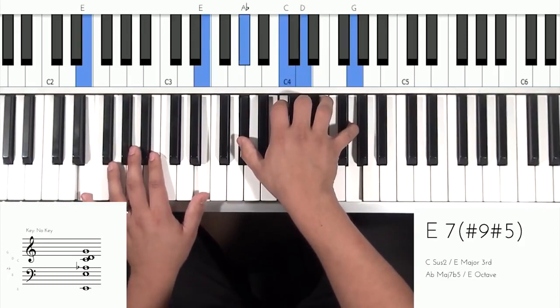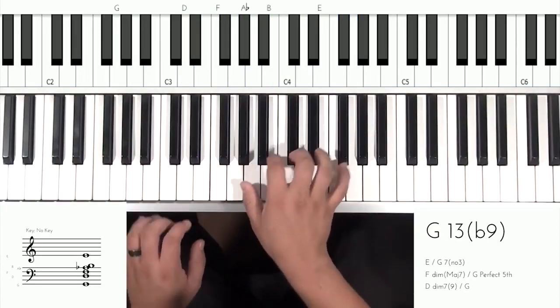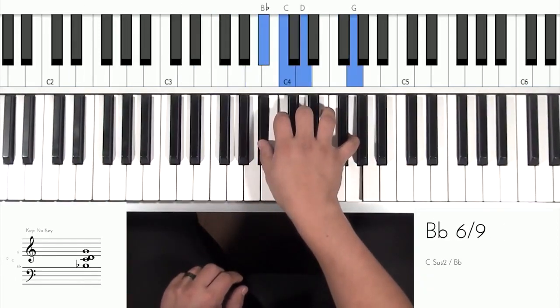See how that works? It's beautiful. So now let's change the thumb. Instead of hitting this, we're going to hit this.